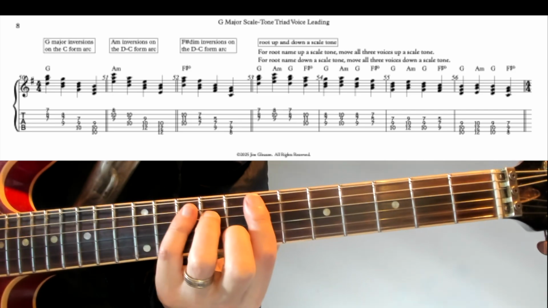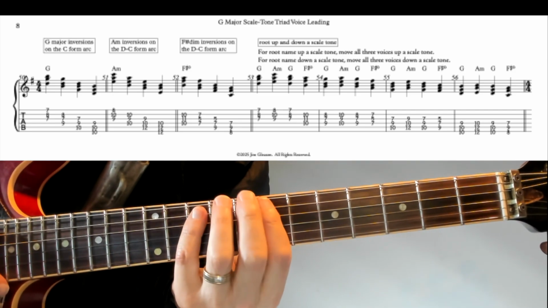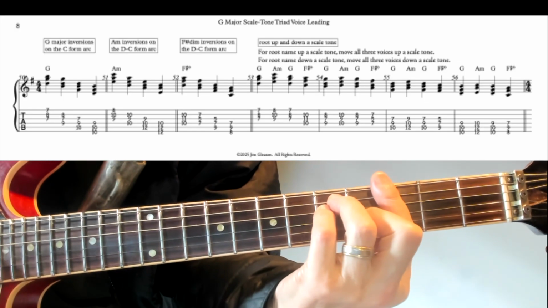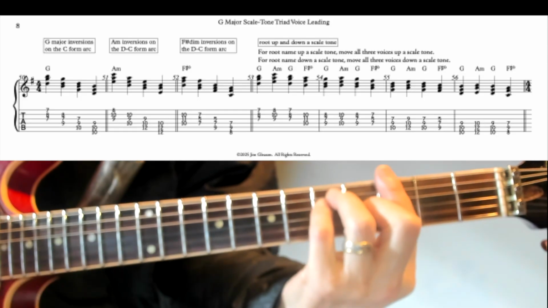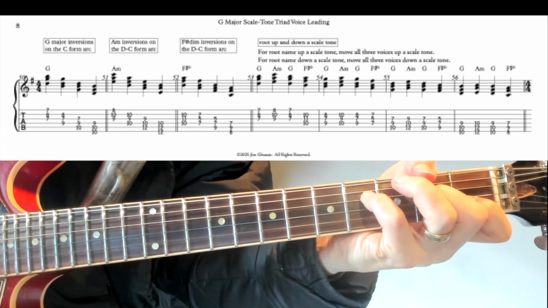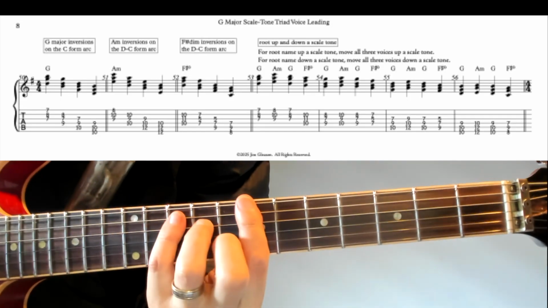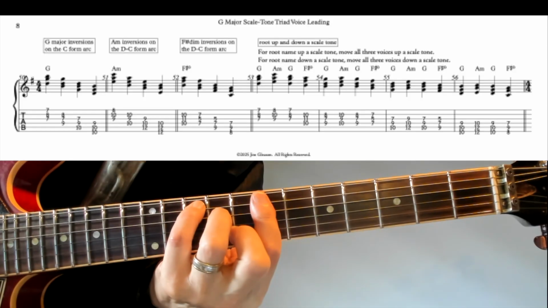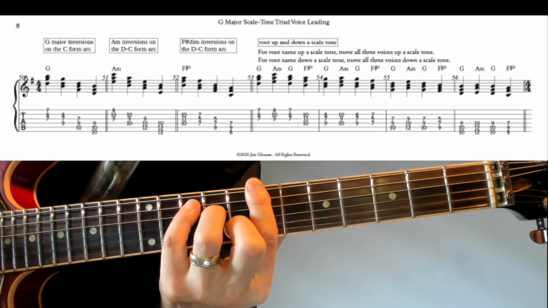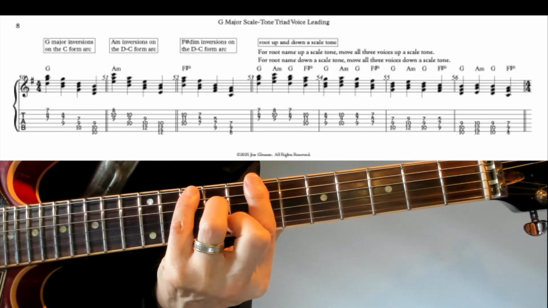G major scale tone triad voice leading in the C form with root movement up a step like G to A minor, or down a step like G to F sharp diminished triad, that is. In the seventh position, the G chord tones are in a C form. Bar the seventh fret, and with your remaining fingers make a C chord, but with the little finger bar the sixth and fifth string both.